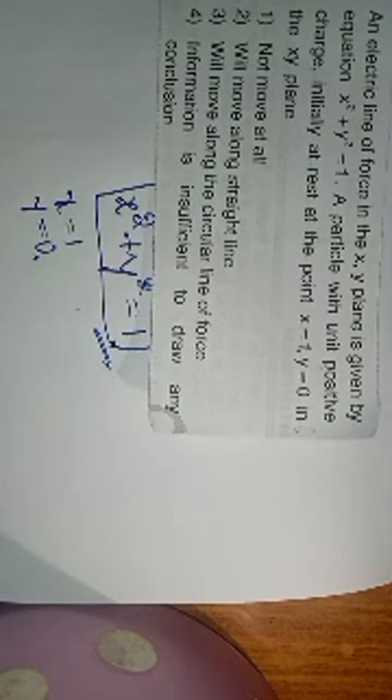From this equation we can conclude the charge will move along the circular line of force, as the equation follows x square plus y square. Is it okay? You know the circular equation is x square plus y square is equal to 1. So the answer will be the third option: will move along the circular lines of force.